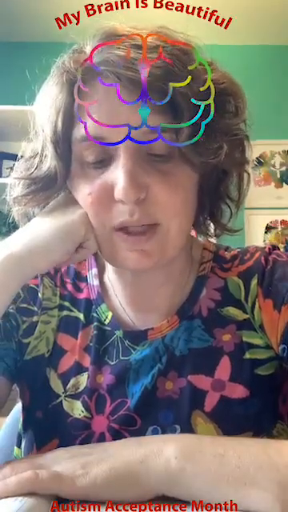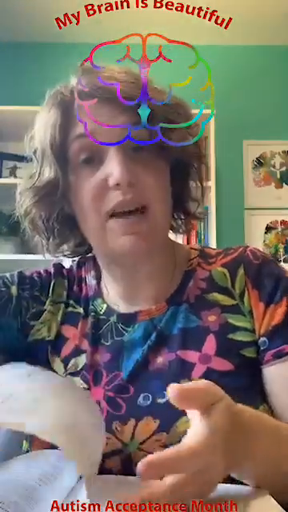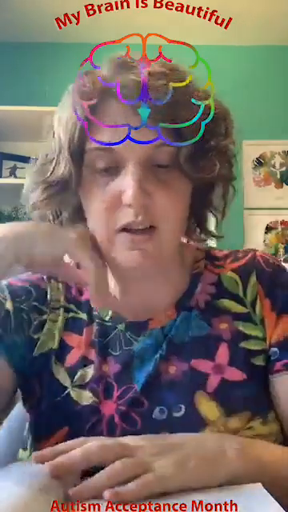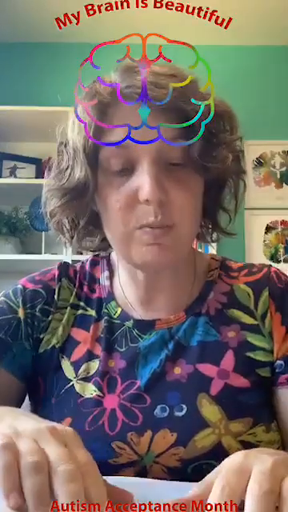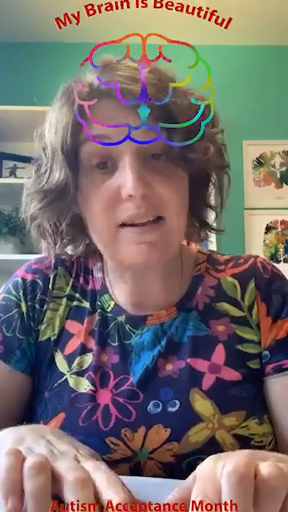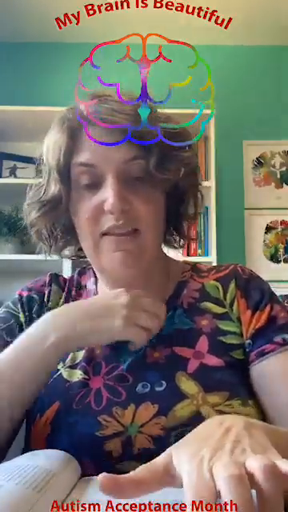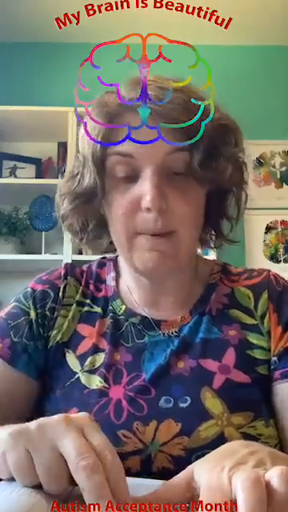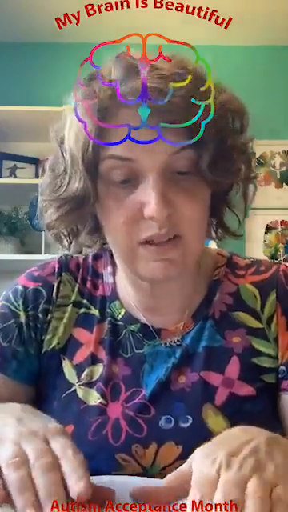Page 53. We're still part of the specifiers. What else do you need to specify in addition to saying they're autistic? To use the specifier called with or without accompanying language impairment, the current level of verbal functioning should be assessed and described. So if I got an autism diagnosis and they also specify that I have an accompanying language impairment, they also need to describe the features and the severity levels.